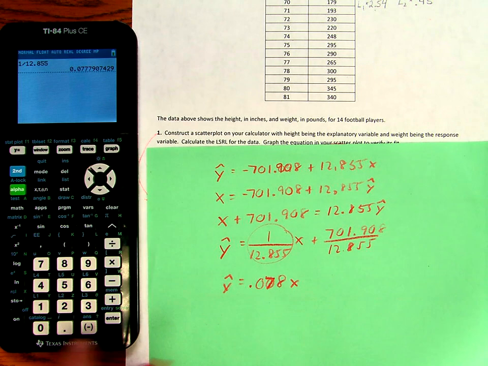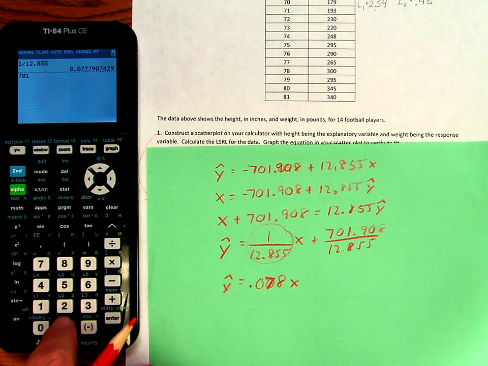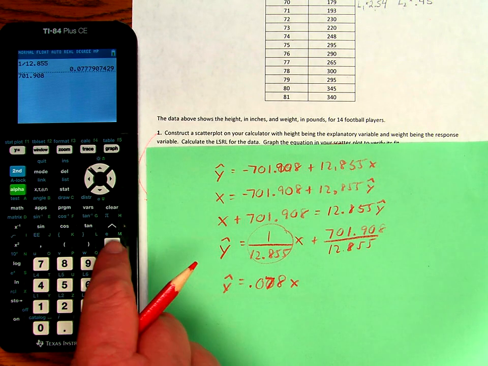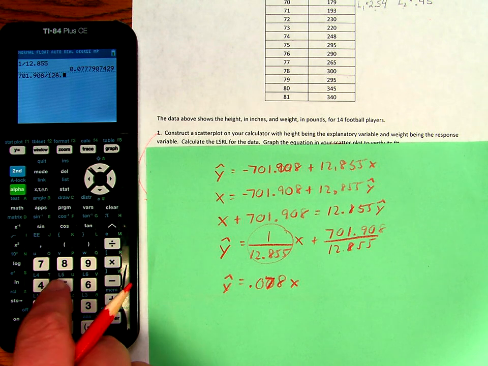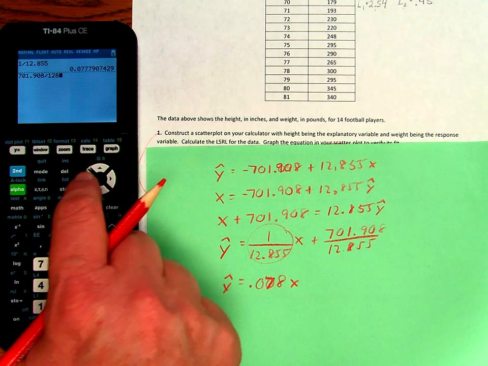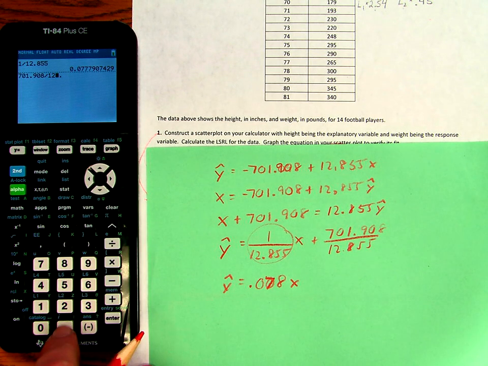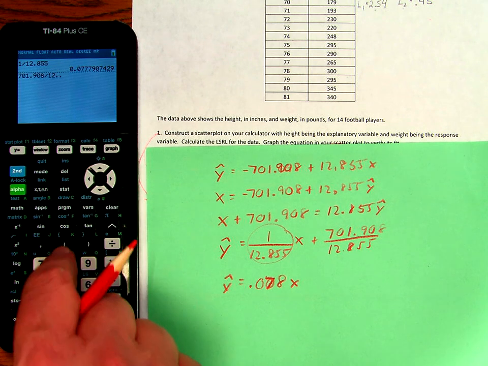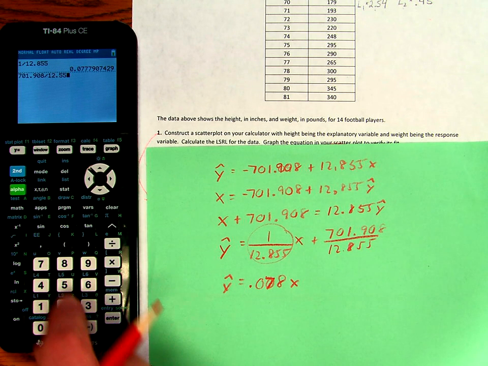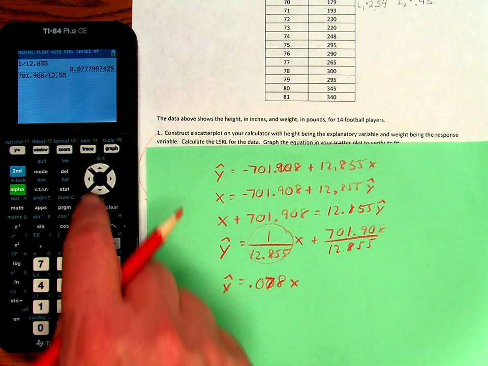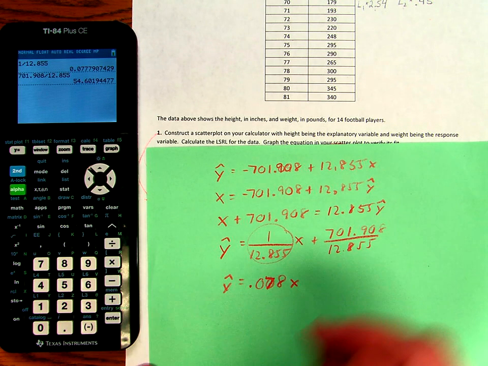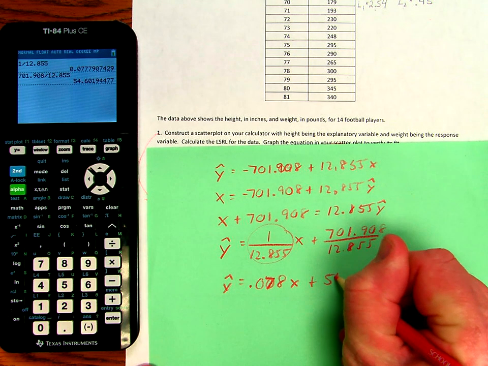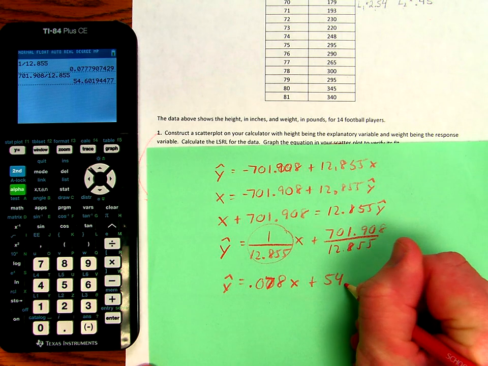And this one here, 701.908 divided by 12.855. And that turns out to be about 54.602.